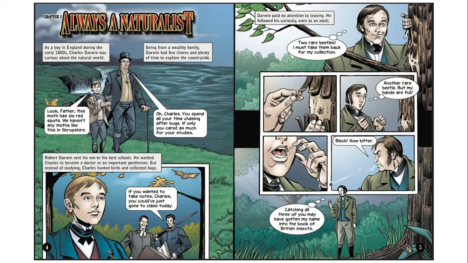Look, father, this moth has 6 red spots. We haven't any moths like this in Shropshire. Oh, Charles, you spend all your time chasing after bugs. If only you cared as much about your studies.